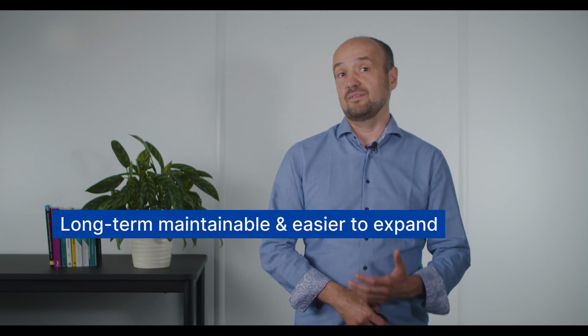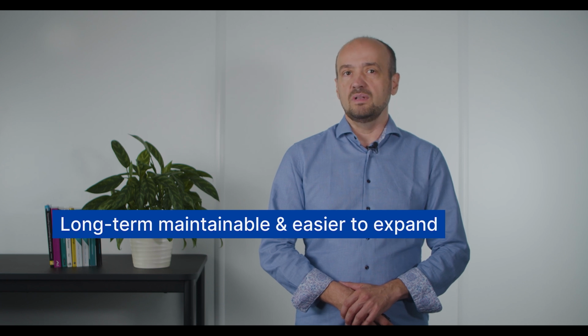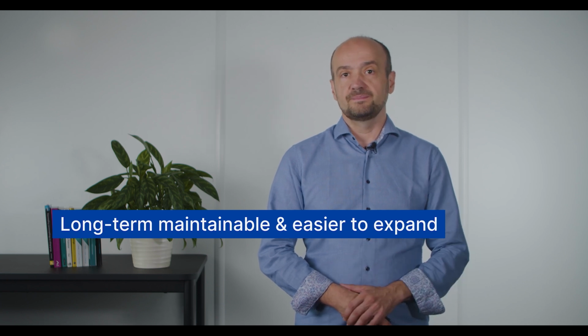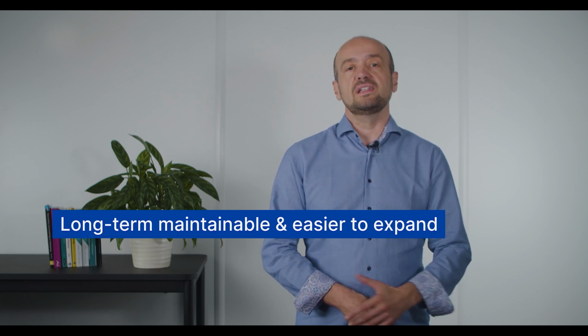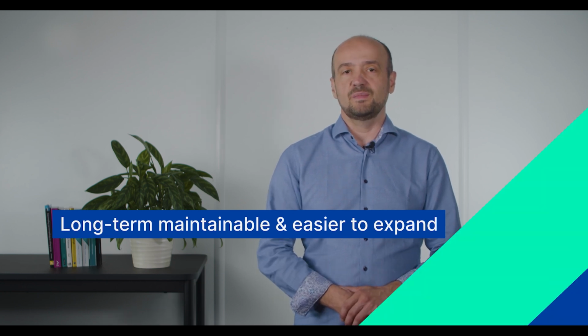Again and again, we get the question whether the Combeenation platform is a long-term solution. And yes, it is. Combeenation configurators are designed from the ground up to be maintainable and easily extendable over the long term. In addition, we continuously develop the platform further, which is to the benefit of all our customers.